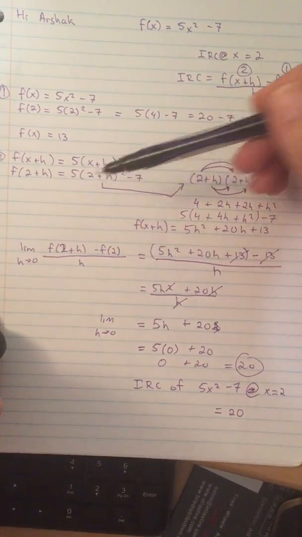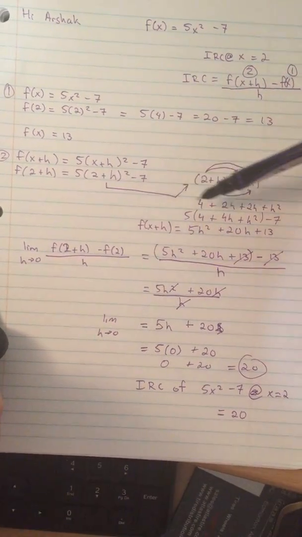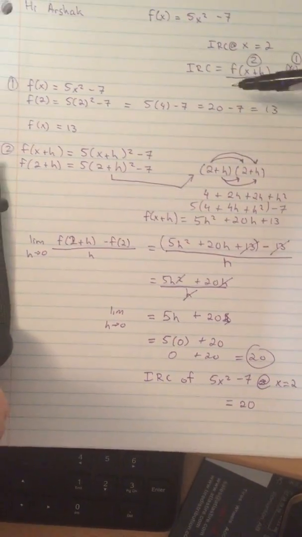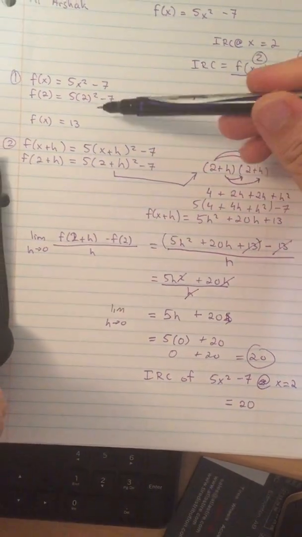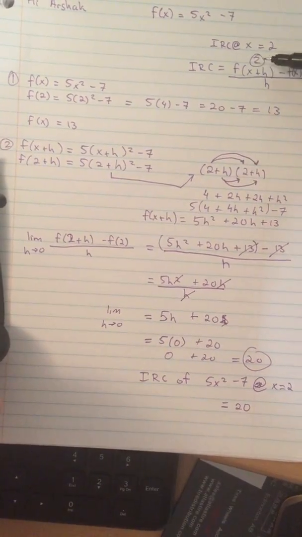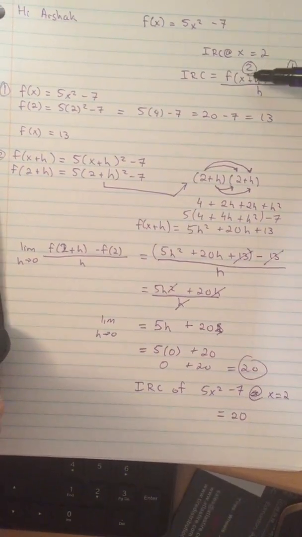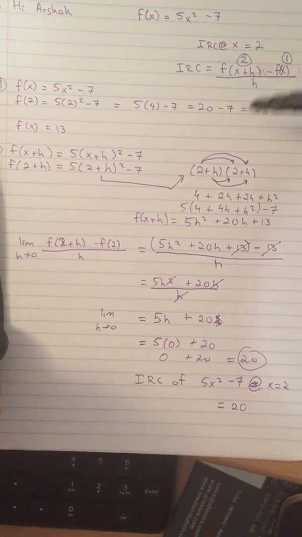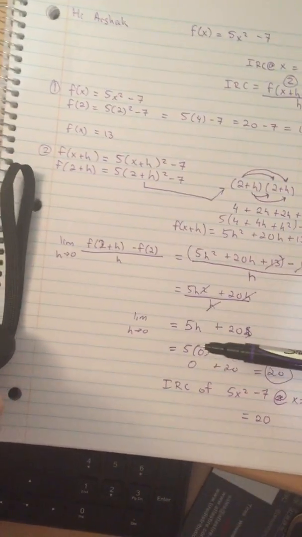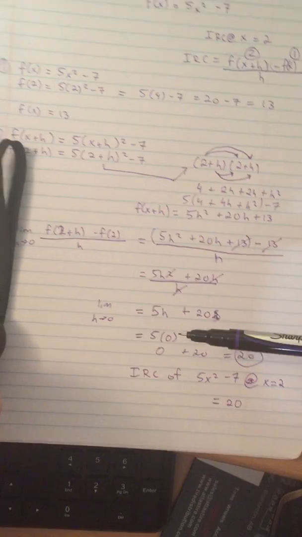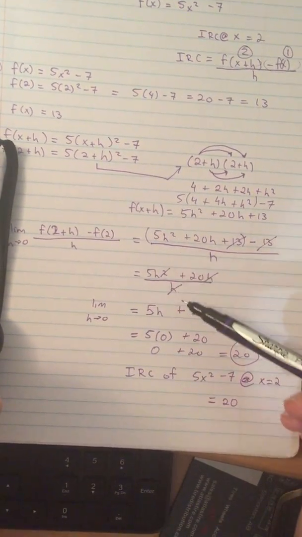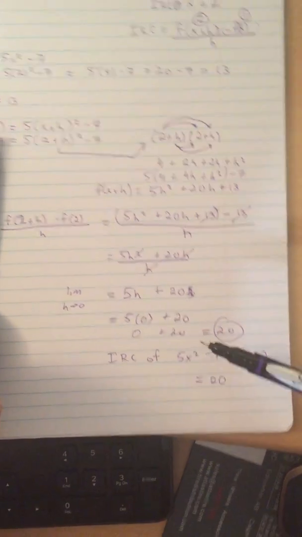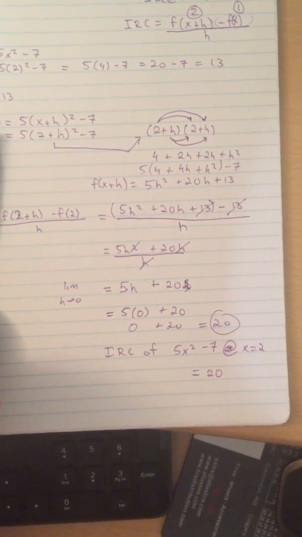You simplified it all the way down to finding this equation over here, and then since you found this equation and you have this number over here, you're just putting it back into this IRC formula, because now you had this part and you had this, and then you're just limiting it. You're just saying as h approaches 0, so you simplify it the most you can, and then at the very end you plug in 0 for your h, and then you'll get your answer.